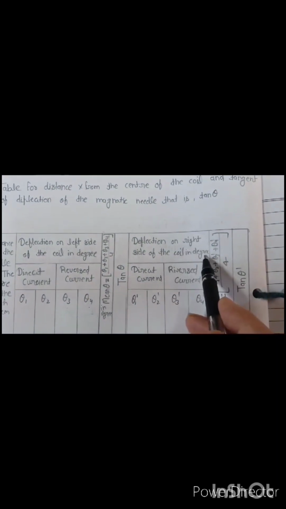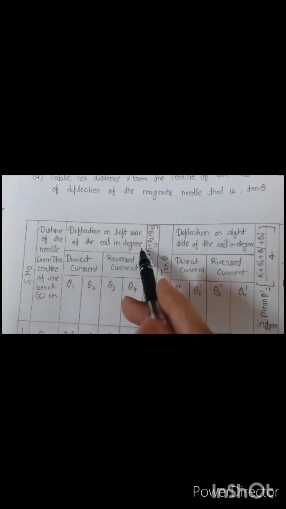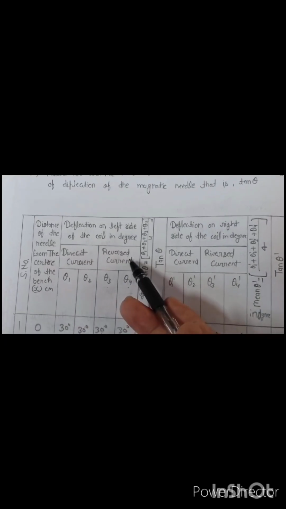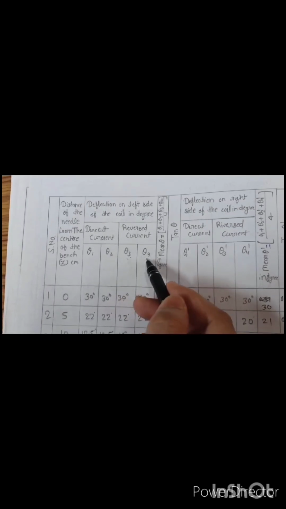Following the data we get while performing the experiment, we have the chart, and here we have the distance of the needle from the center of the bench. We have the deflection on the left side of the coil in degrees and the deflection on the right side of the coil in degrees. For deflection on the left side of the coil we have two currents, direct current and reverse current. For direct current we have two angles, theta 1 and theta 2, and for reverse current we have similarly theta 3 and theta 4.